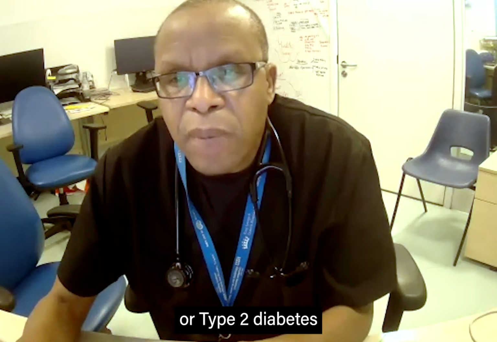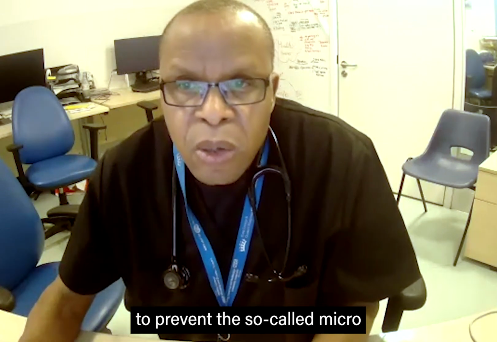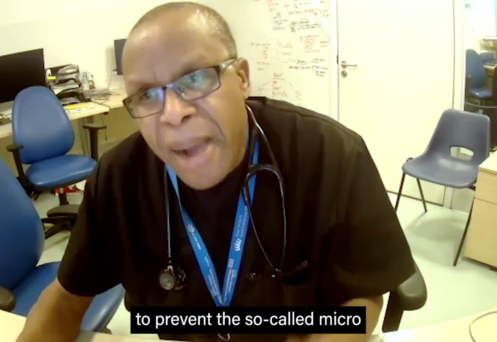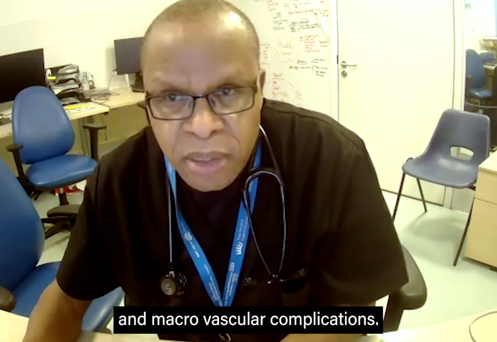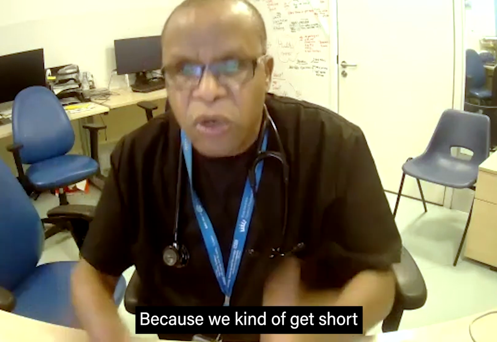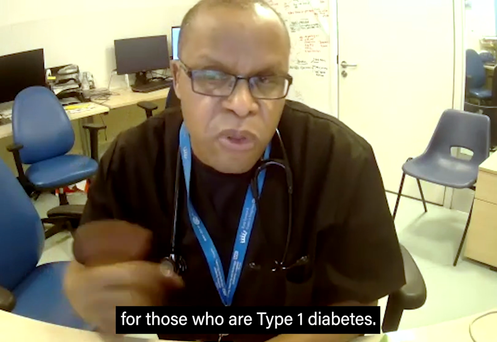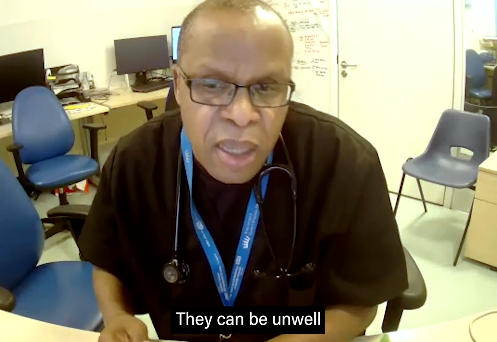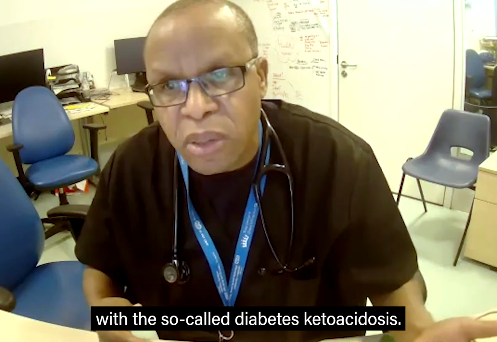It's simply because people with either type 1 or type 2 diabetes have to have better diabetes control to prevent the so-called microvascular and macrovascular complications, because we can get short-term complications if you've got very high sugar levels. Those with type 1 diabetes can be unwell, coming with the so-called diabetic ketoacidosis.